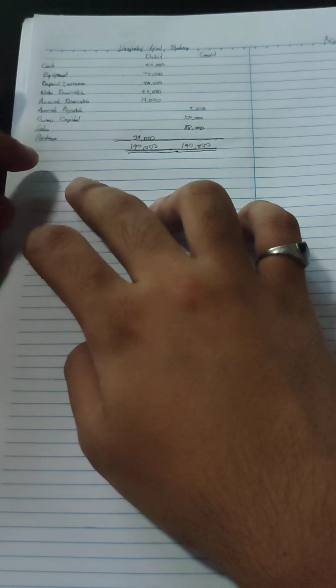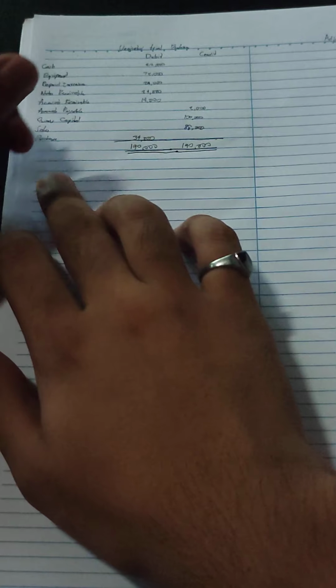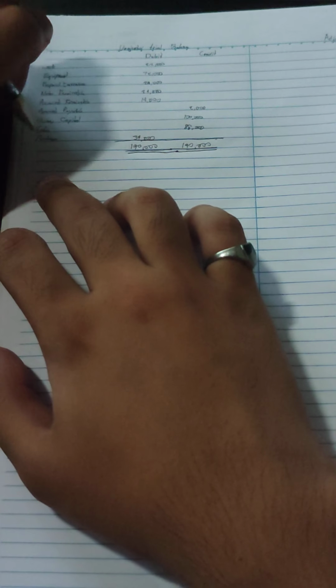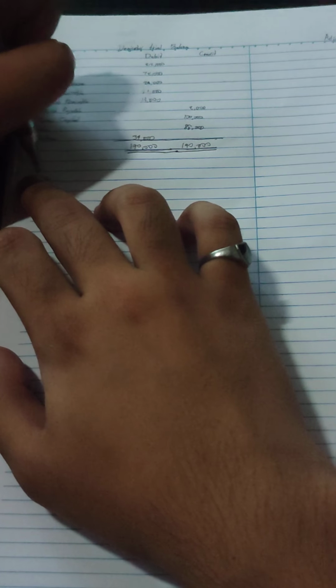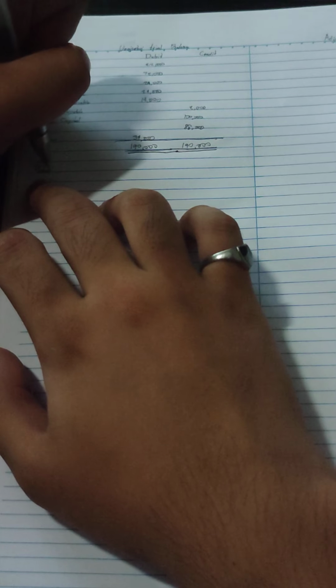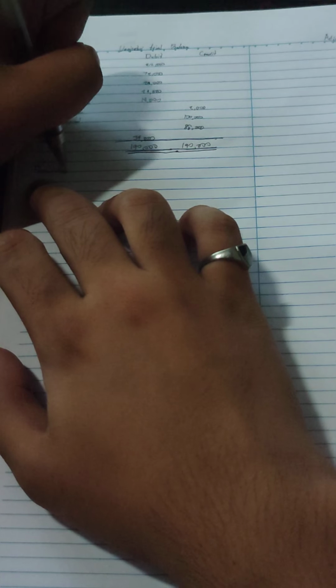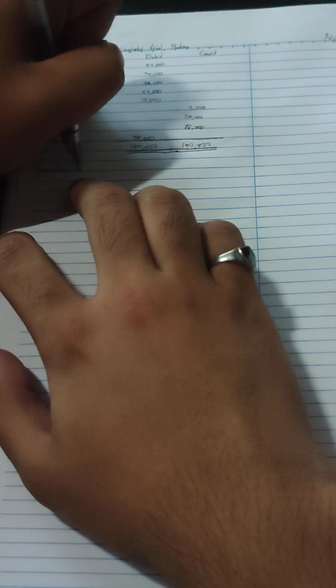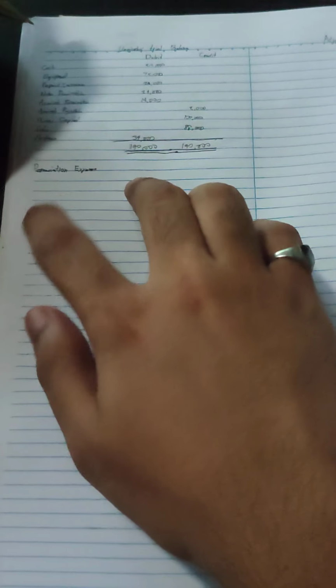So magbuhat ta diri. So depreciation expense debit, so butan to siya diri og debit and credit sa adjustments.